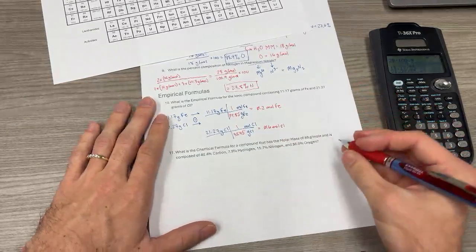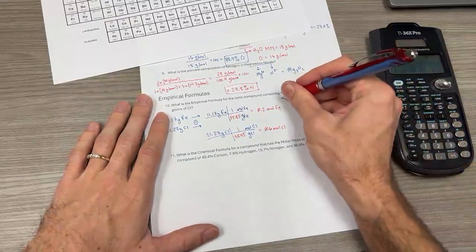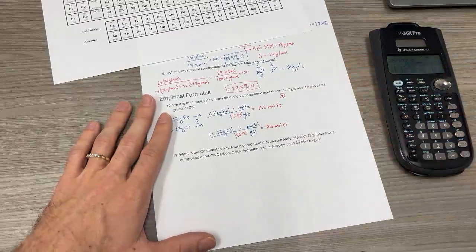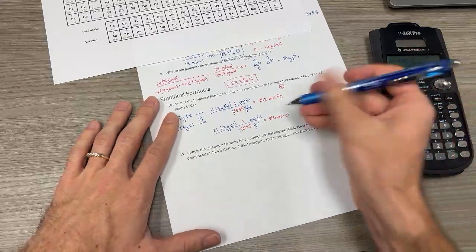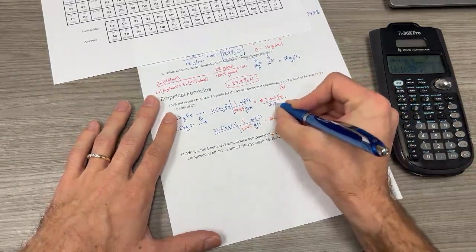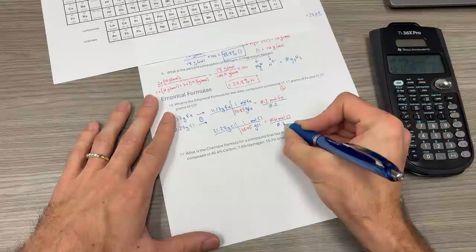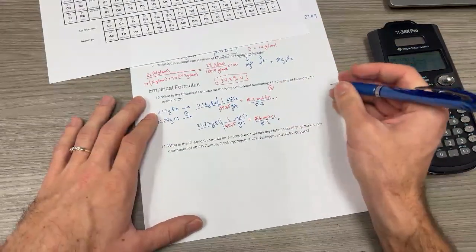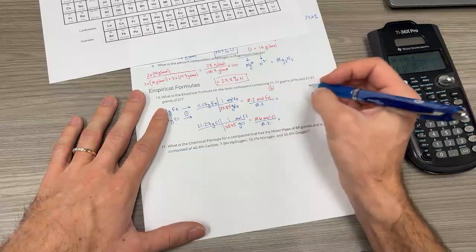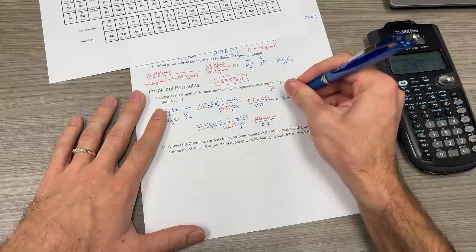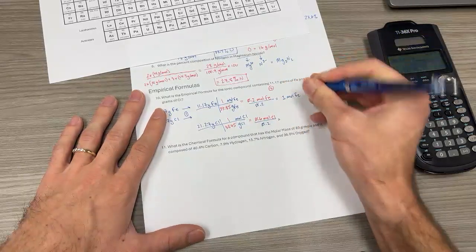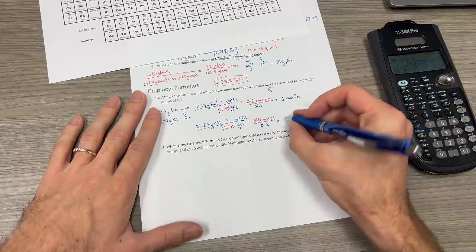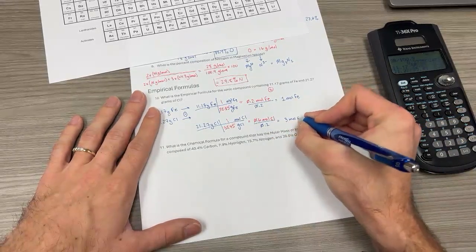Step number 2 is to divide by the lowest number of moles, and in this case I'll be dividing by 0.2. You'll notice I'm not putting units here, I'm actually just dividing by that number. 0.2 divided by 0.2 gives me 1 mole of iron. 0.6 divided by 0.2, number gets larger, I get 3 moles of chlorine.